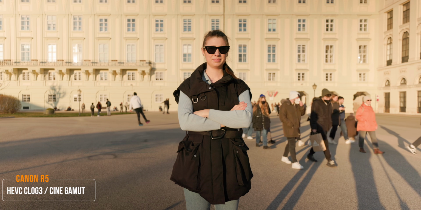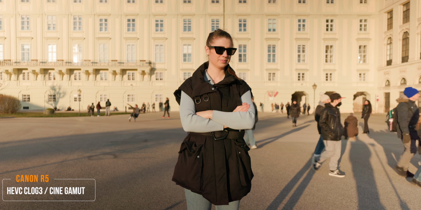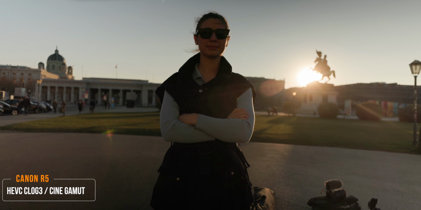And this has nothing to do with dynamic range, but looking at the R5 footage, I also thought that the colors looked a little off compared to the R5C and the C70. The colors on both of these cameras were pretty much identical, whereas the R5 had a bit of a magenta tint to it, and well, me personally, I didn't really like that too much.